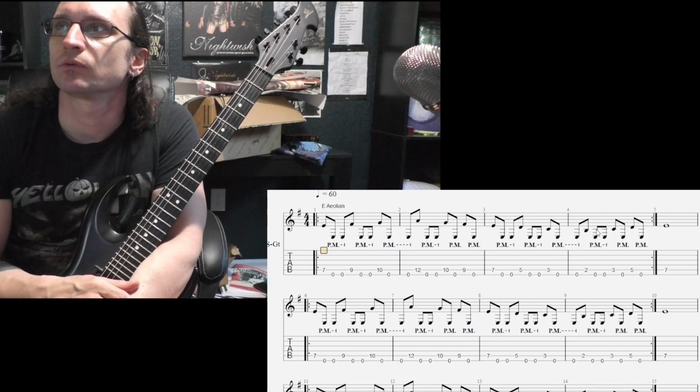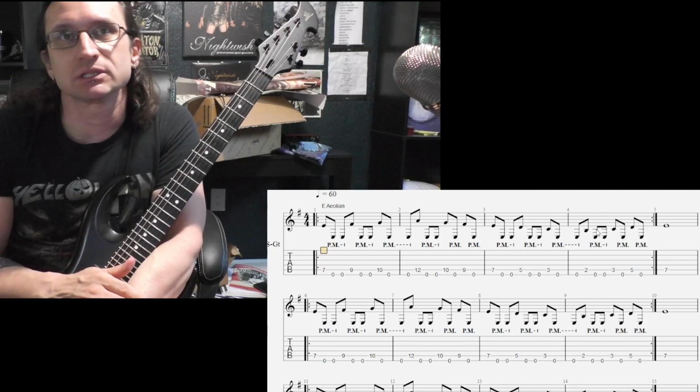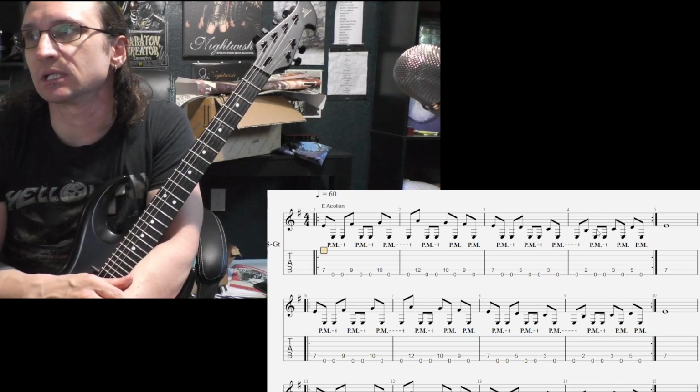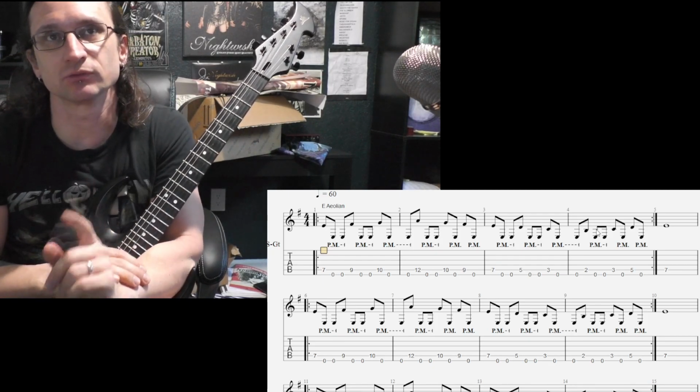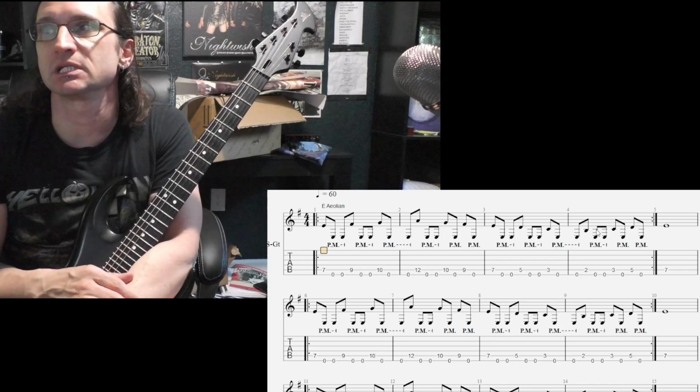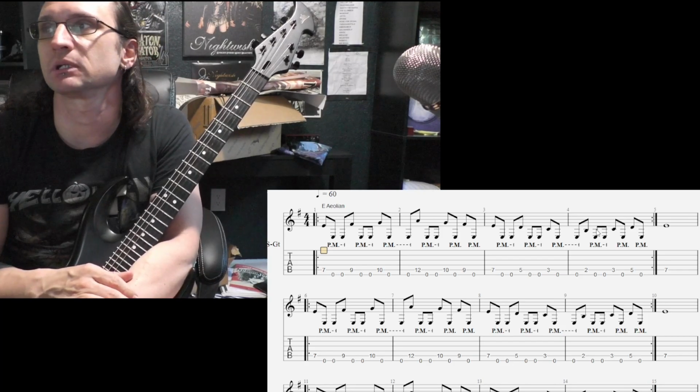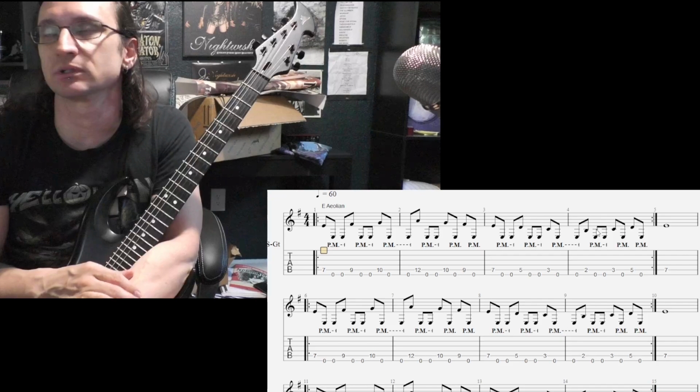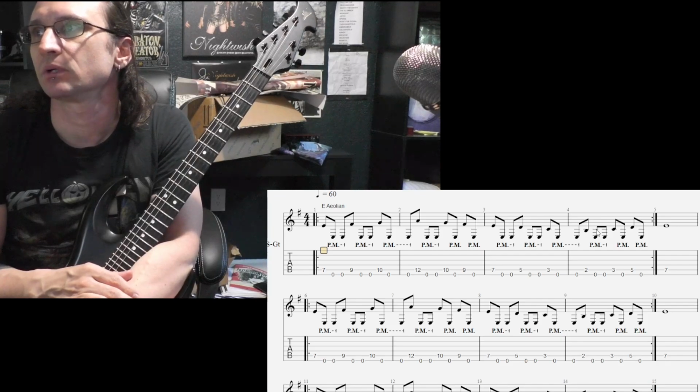Changing the Aeolian to Dorian would be a good idea because it's just one interval difference. Changing it to Phrygian next would also be a good one because it's also one interval difference. But it doesn't really matter which one you do.